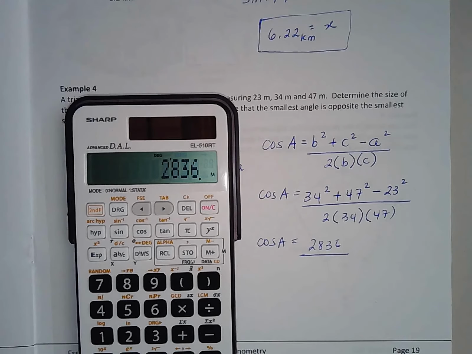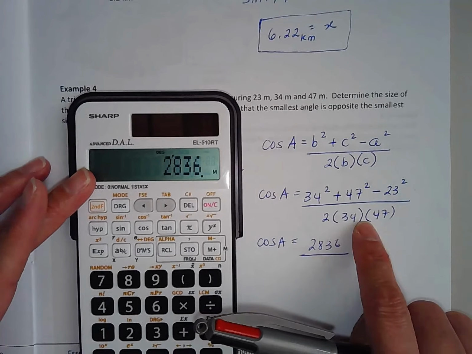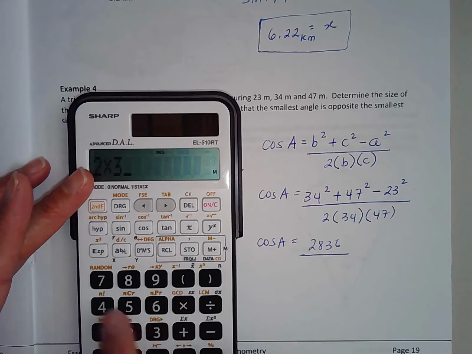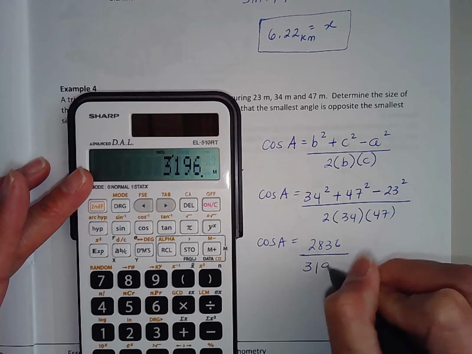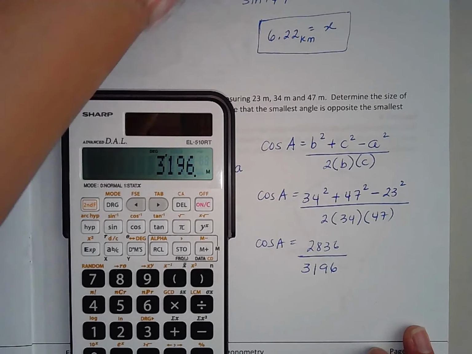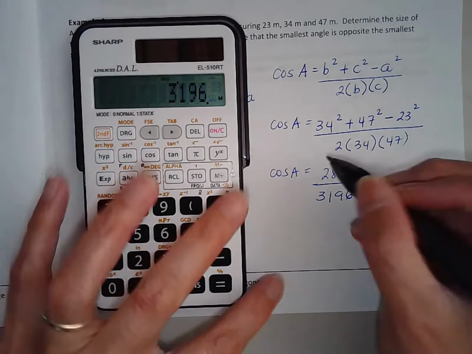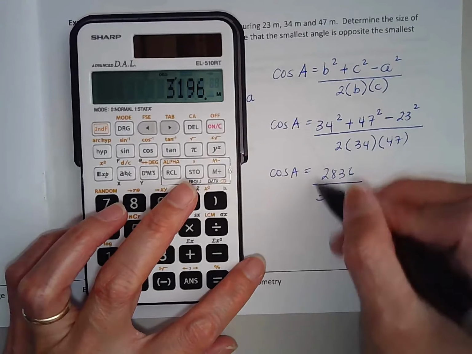You okay? Okay, yeah, so it's 2836, and then let's work out the denominator. Let's figure that out. So 2 times 34 times 47. Okay, awesome. Good. So cos of A is equal to this.